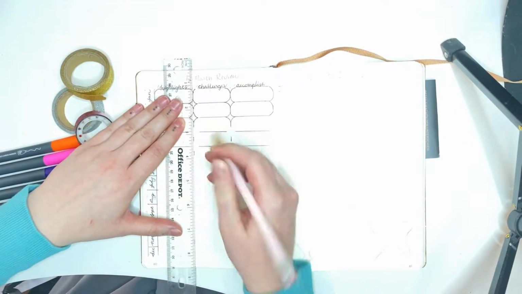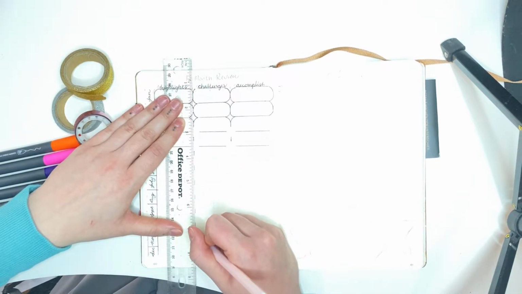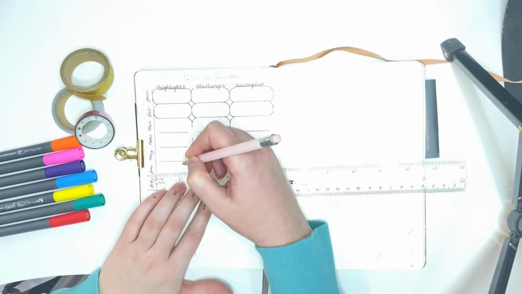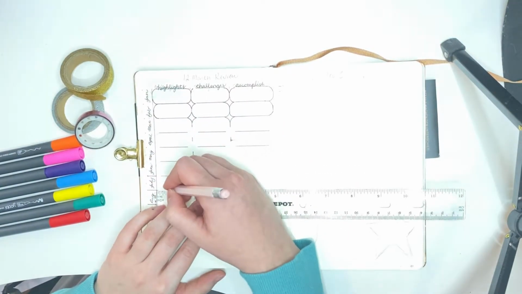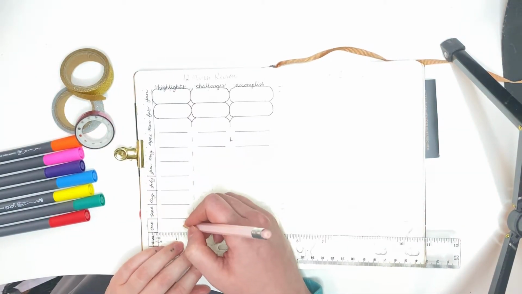And actually the next column is going to be about your challenges. So for your challenges, did you face any for the month? And then how specifically did you manage them? Did you overcome the challenges, or did you avoid them and put them off? And then what you learned along the way.